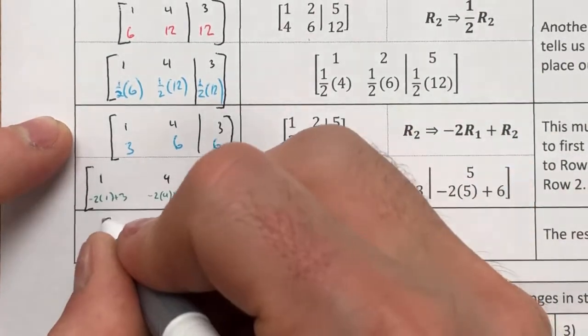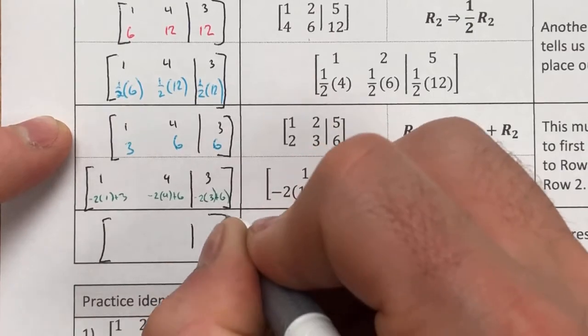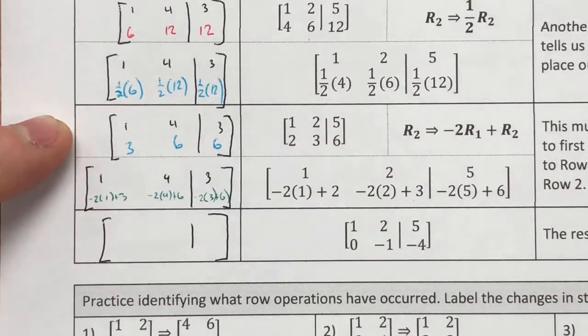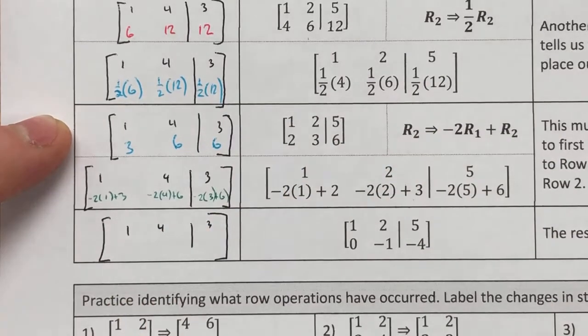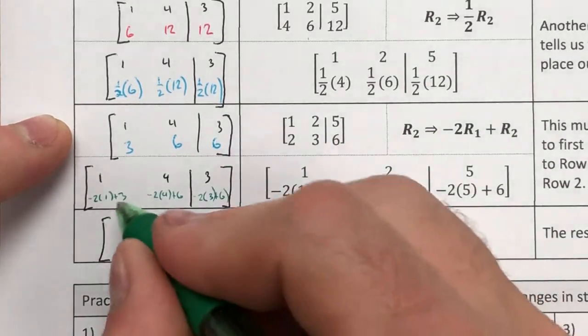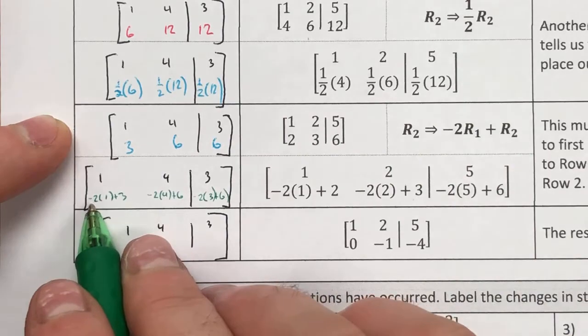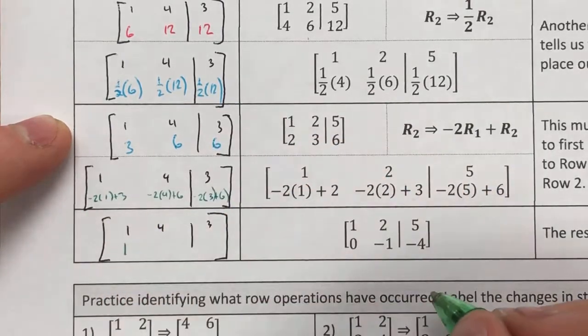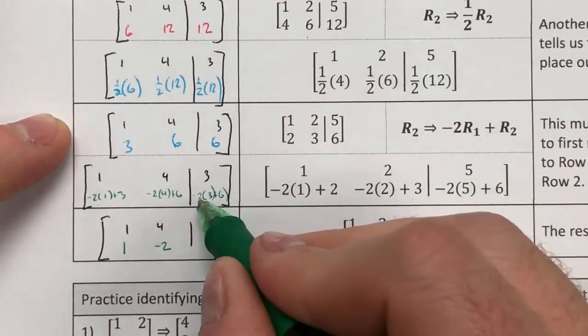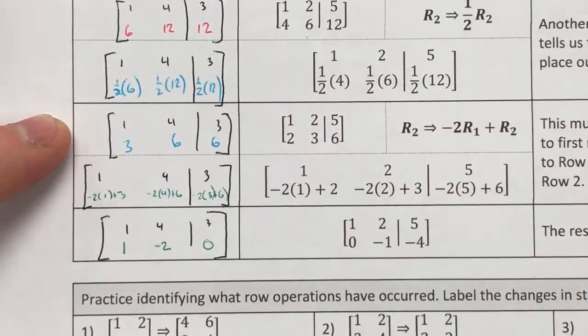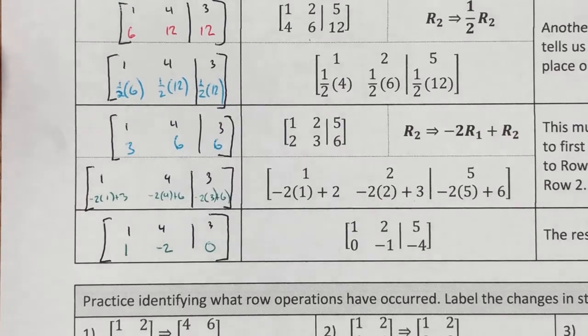So if I simplify that, I get this matrix of, let's see, we didn't touch the top, so 1, 4, 3. Augment line is tossed in there. I'll get, let's see, negative 2 times 1 is negative 2 plus 3 is 1. That's a negative 8 plus 6 is negative 2. That's a negative 6 plus 6 is 0. And so that's really all row operations are.